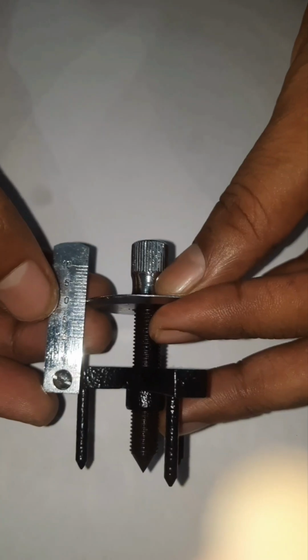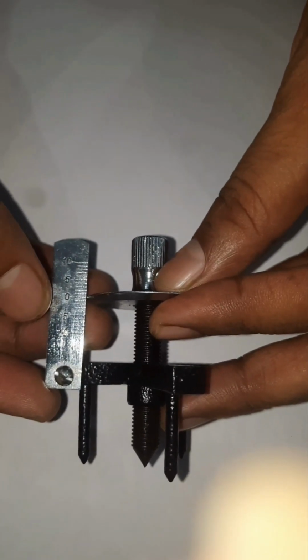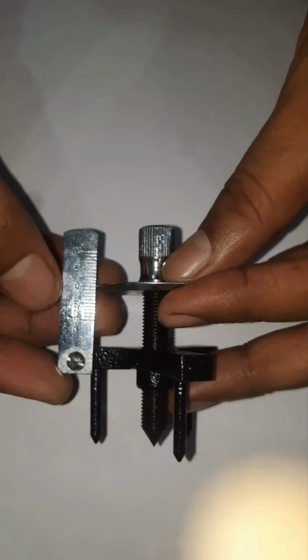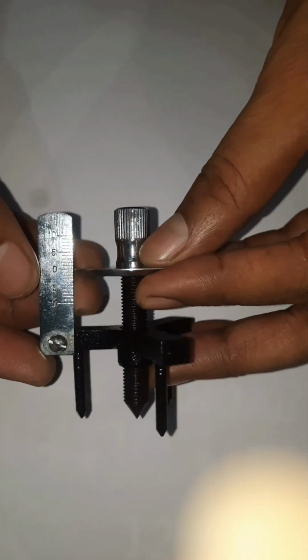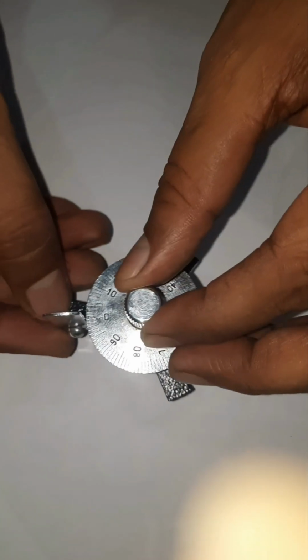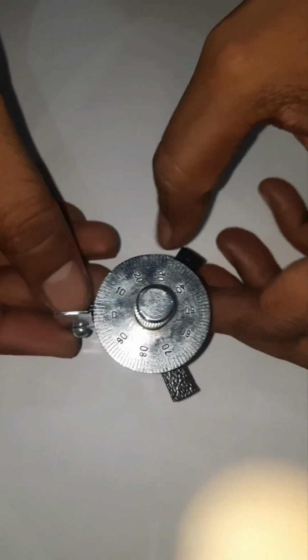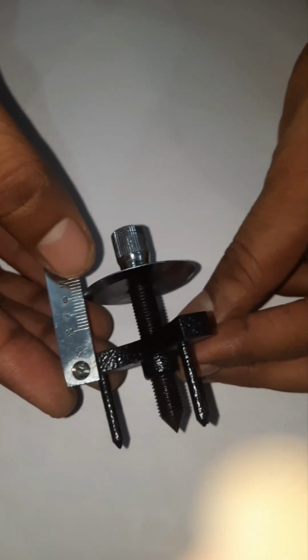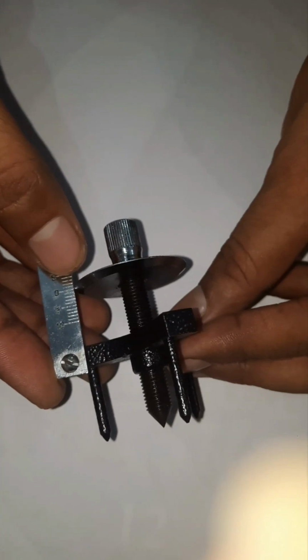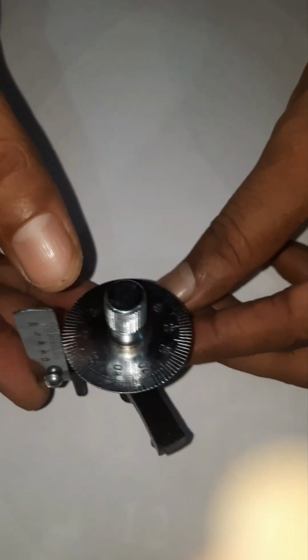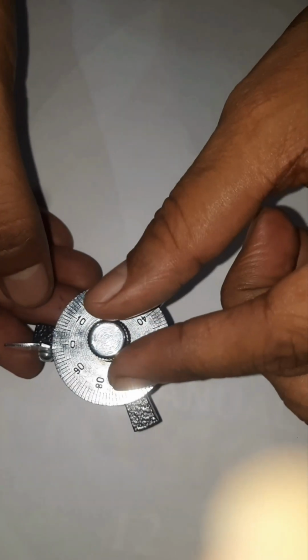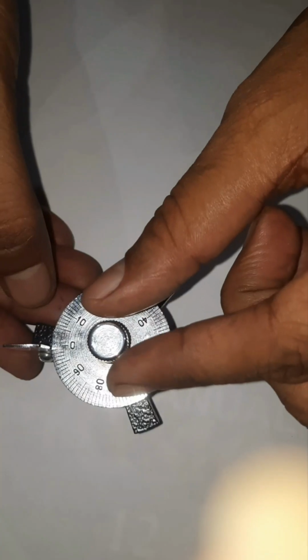So we can find the pitch of this instrument first, then we will find the least count. Suppose I am fixing this 0 in front of this scale and see the position of this circular scale. It is 0 and here also it is 0. So 0 is coinciding with the 0. So let's rotate 1 or 2 rounds.